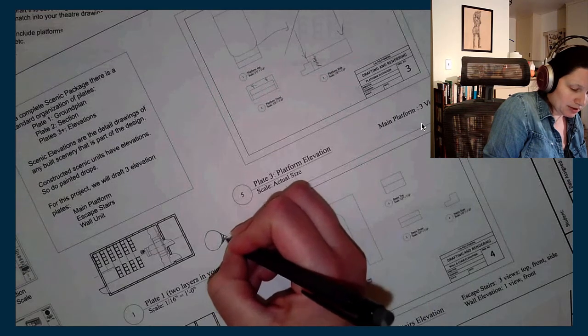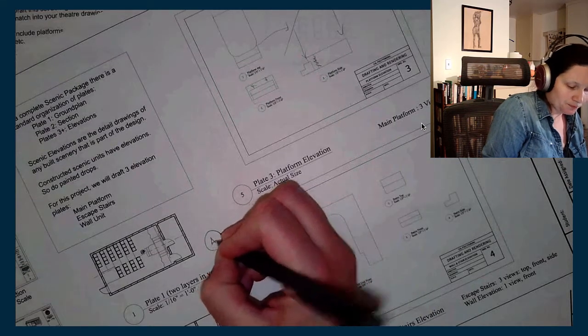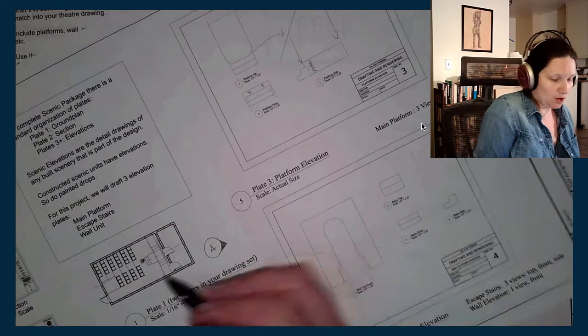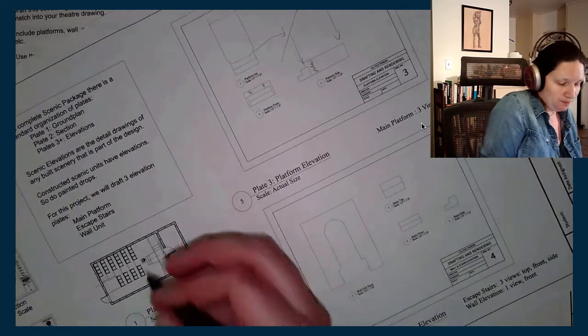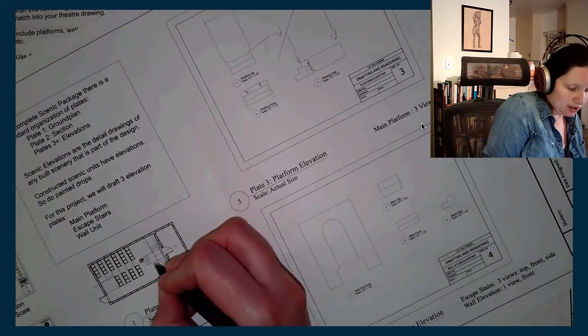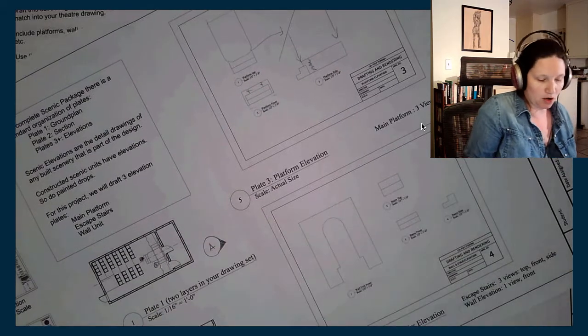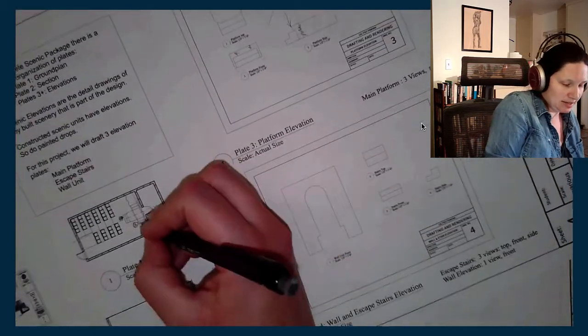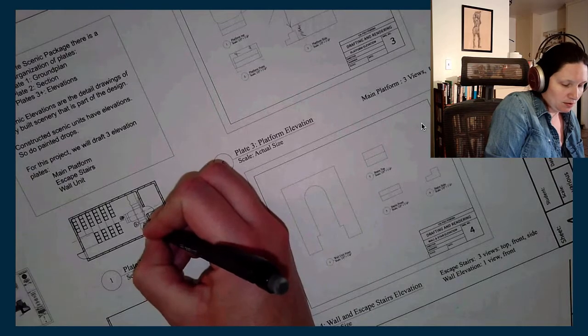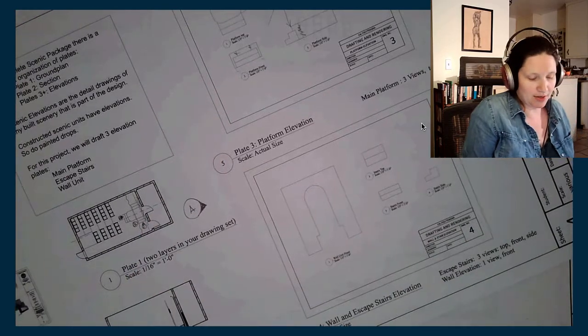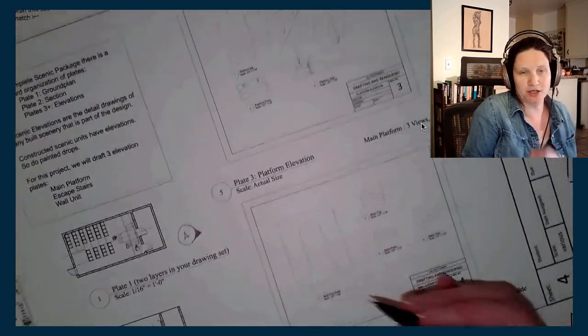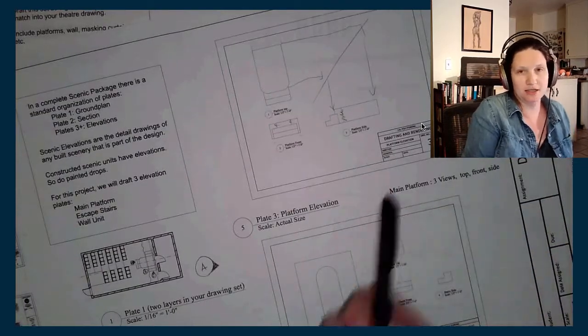It would look like this, for this platform unit. Then I would put a B for the wall unit and a C for the stair unit, so that information can trace through onto these plates.